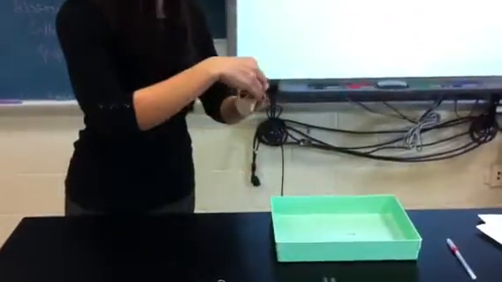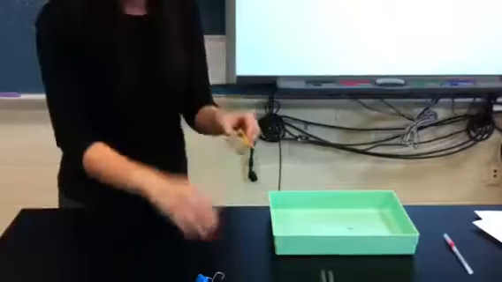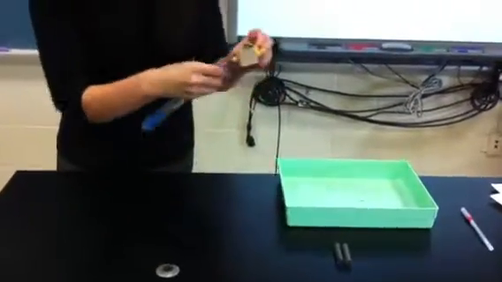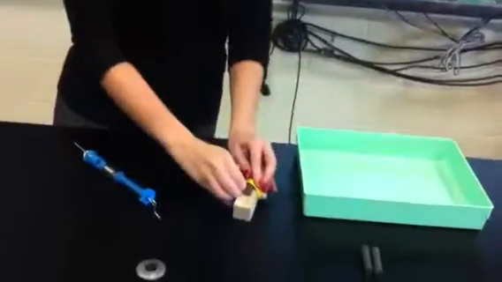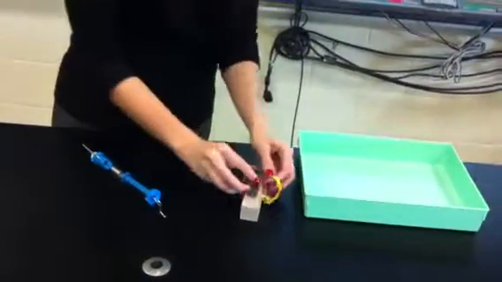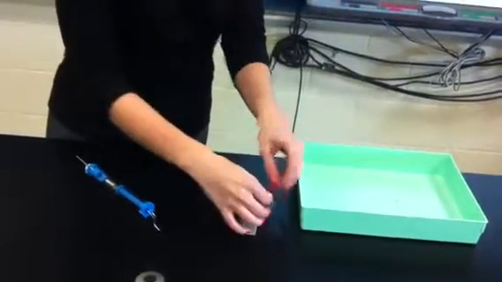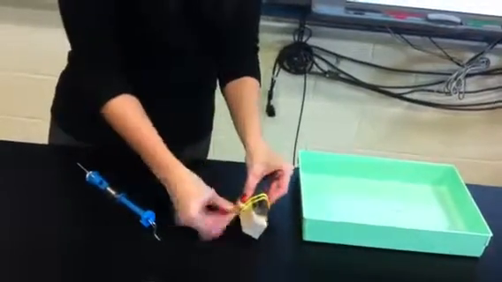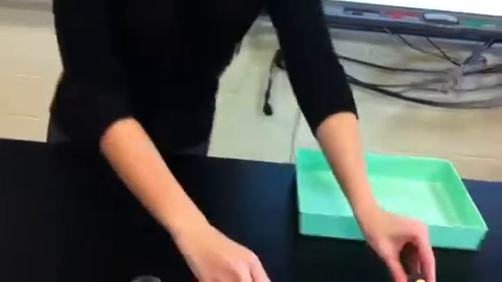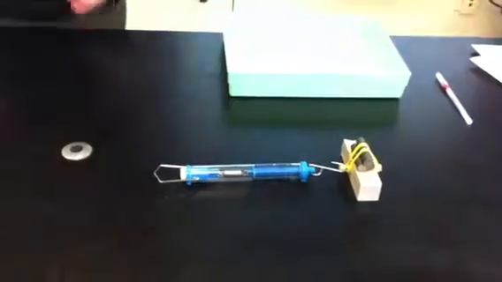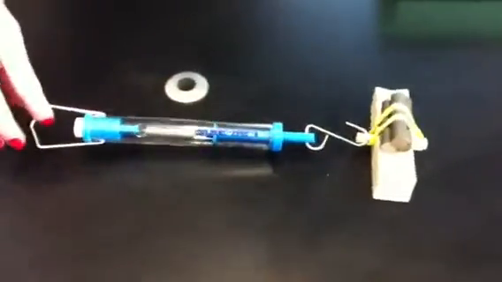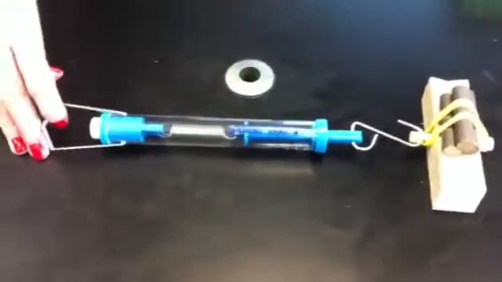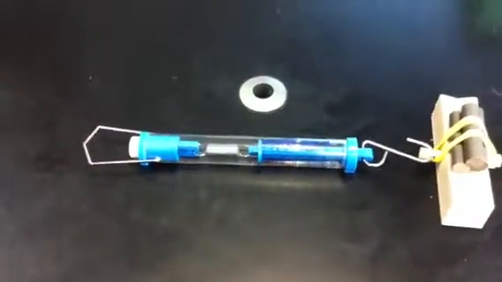Next part, we will attach 1 metal cylinder. Repeat, 3 more trials. Then we add 2 metal cylinders all the way up until 3. And remember, accuracy and precision whenever we're reading a scale of any sort, especially our spring scales. Accuracy counts when I'm assessing you.